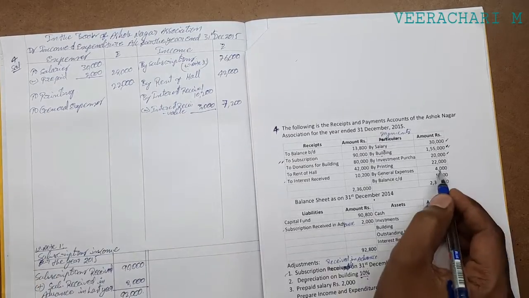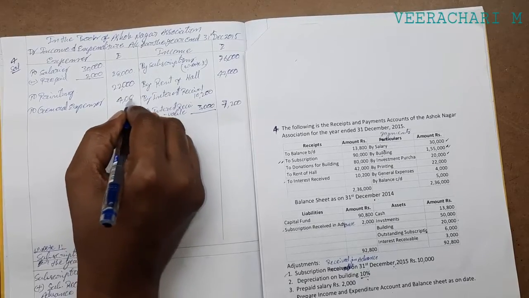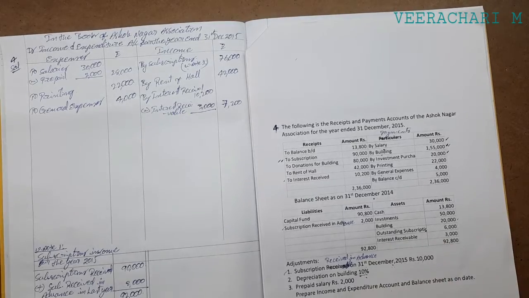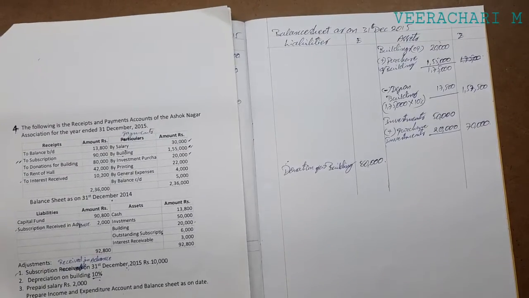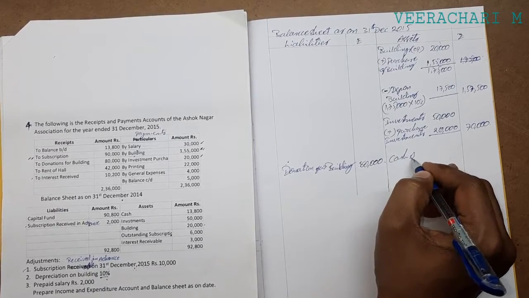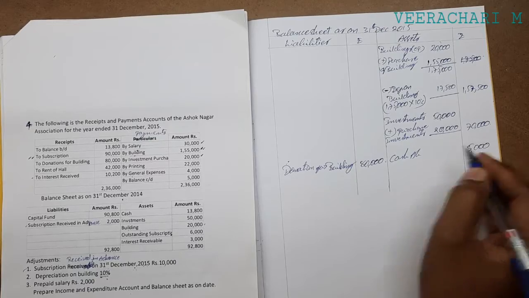There is no adjustment for general expenses, that is 4,000 rupees directly you can write. Next, balance carried on, it is a closing balance of cash. So simply you can write this balance of cash under closing balance sheet as a cash account. That is 5,000 of the closing balance of cash.